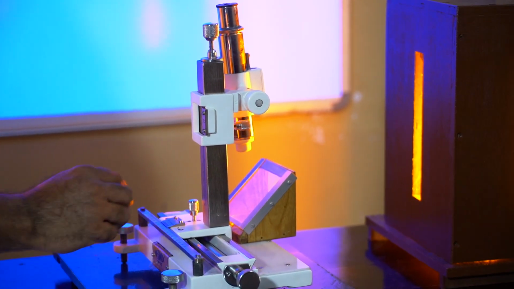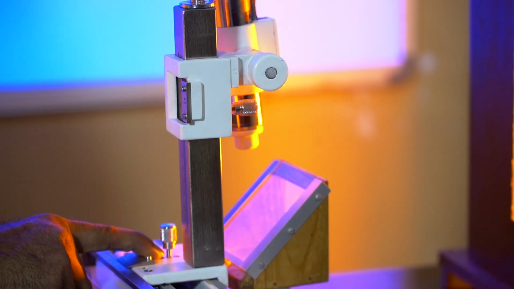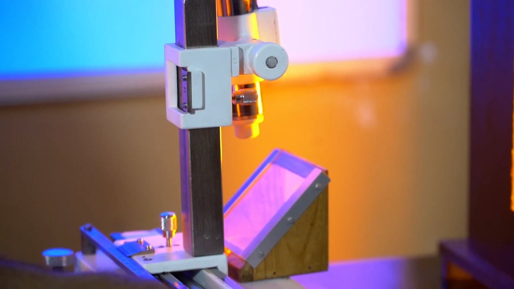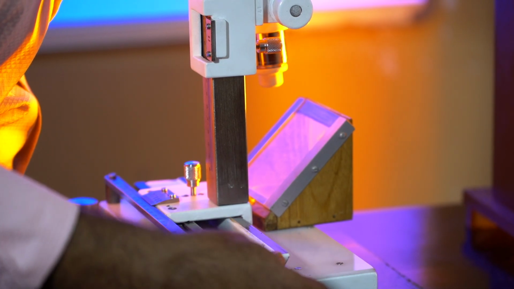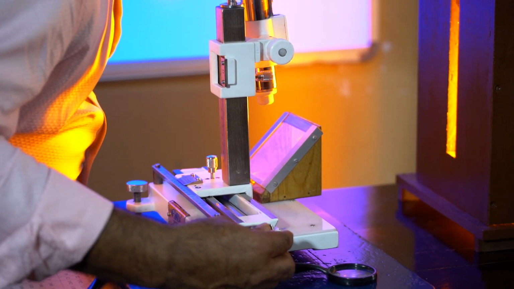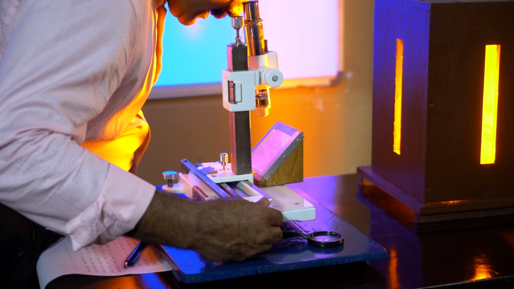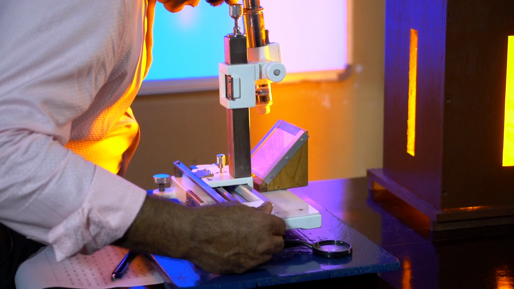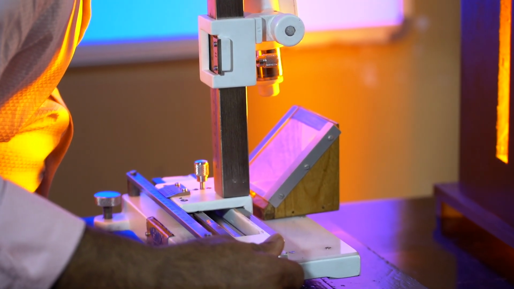To start the readings, fix the microscope screw tight, and rotate the fine adjustment tangential screw. Move in one direction, now I am moving in the clockwise direction. Now fix the vertical crosswire over the 20th ring. Now the vertical crosswire is fixed over the 20th ring.